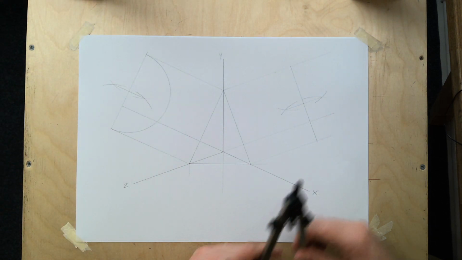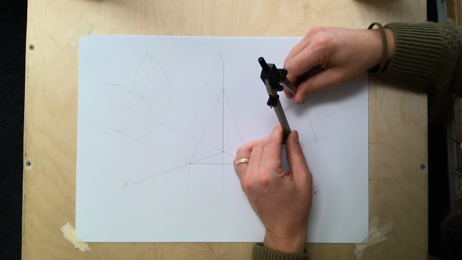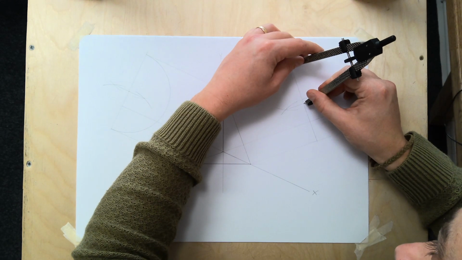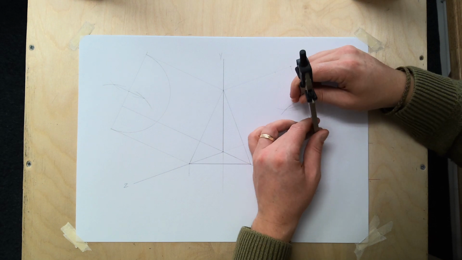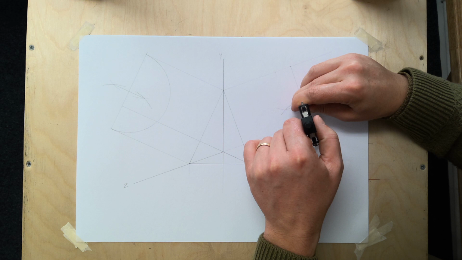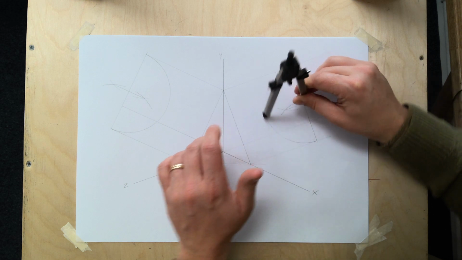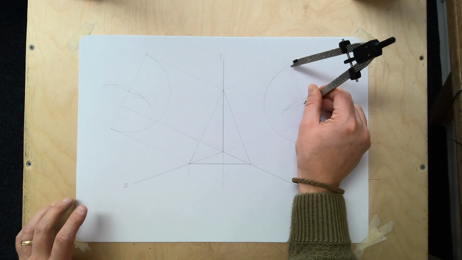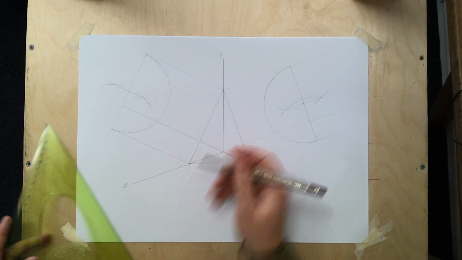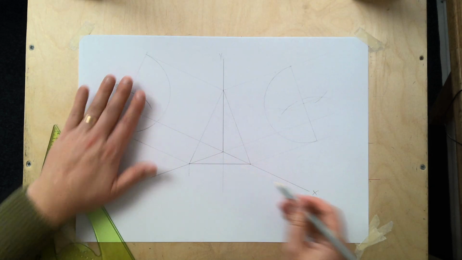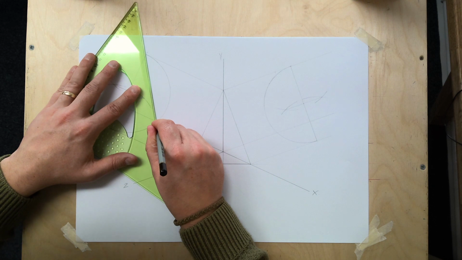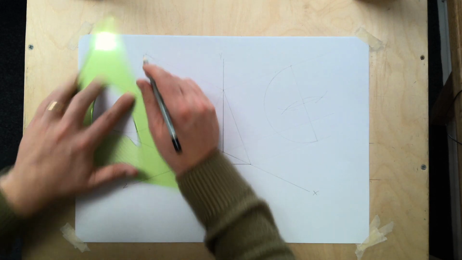There's 1. There's 2 semicircles. Now, where X comes out at the X line and it hits our semicircle on the left, I'm going to join it back up.